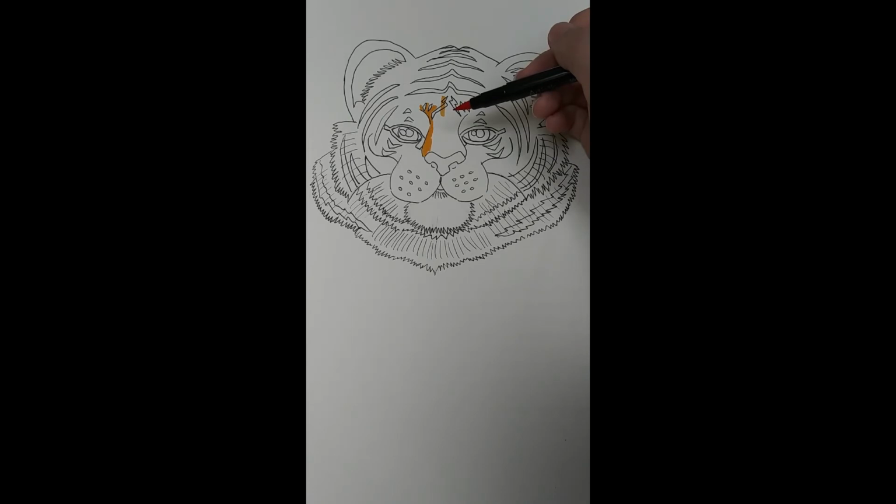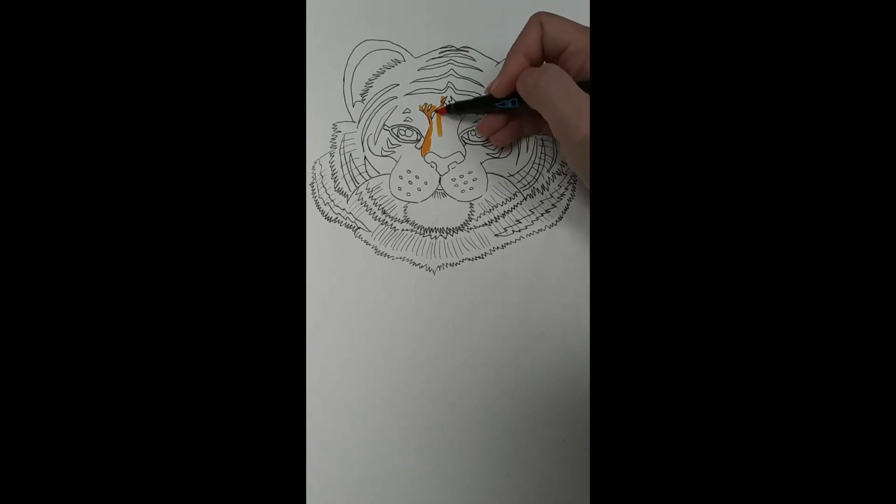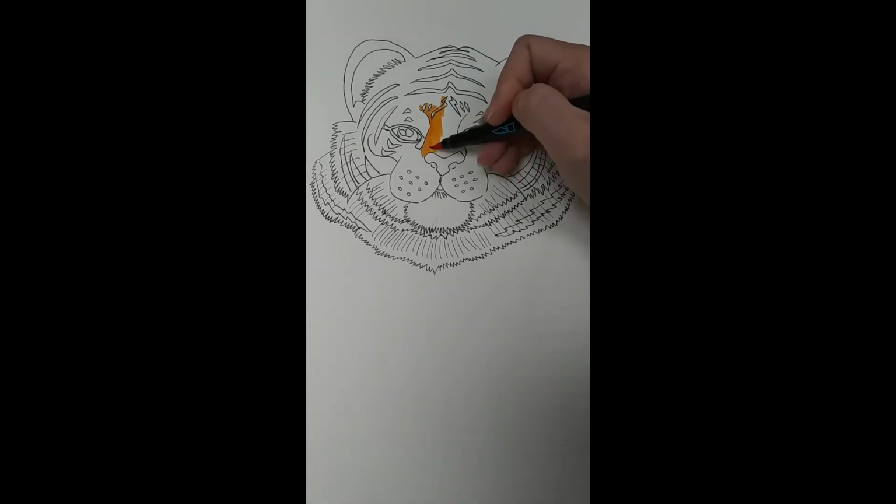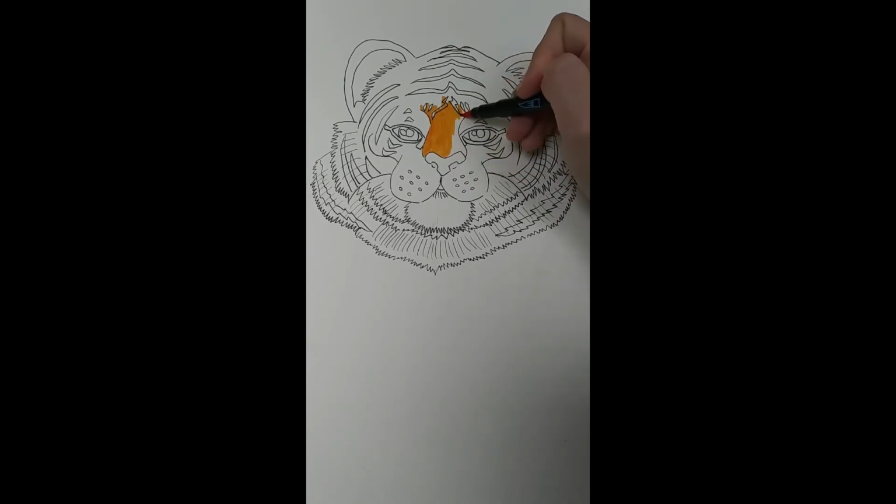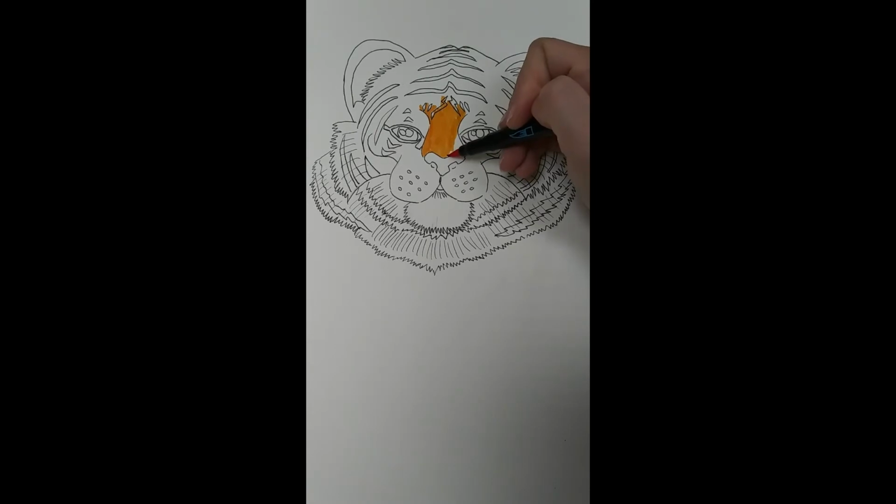If I was using the black first and I did that, then it would be on the part where it's supposed to be orange. But because I'm using the orange first, it's okay if I make a mistake like that, because I'm going to outline those with the darker color, a black color, a brown, a gray.